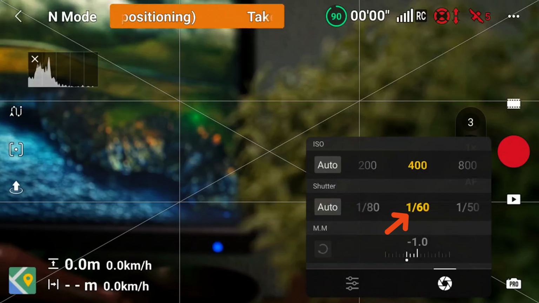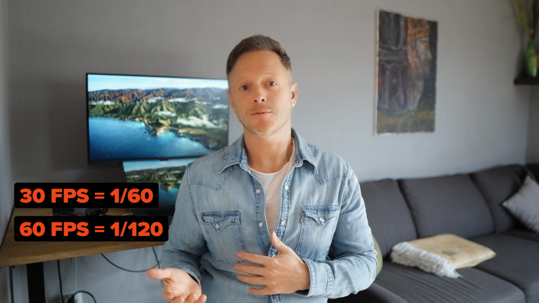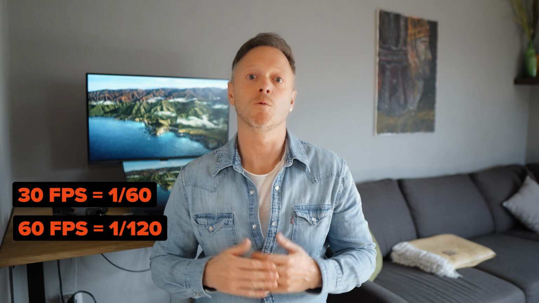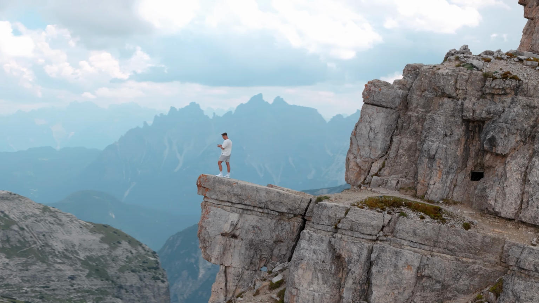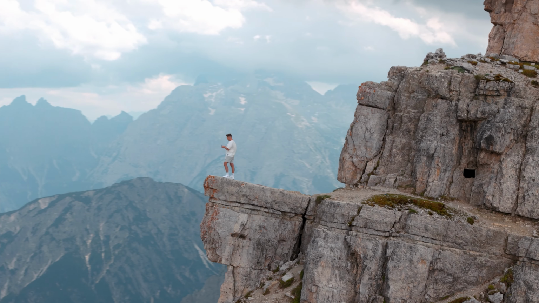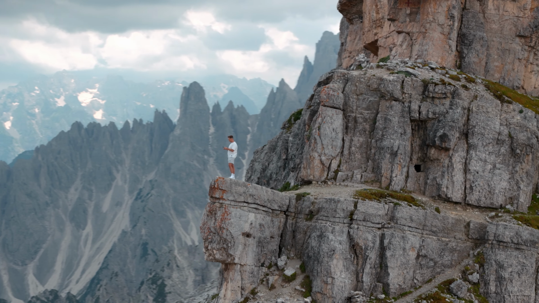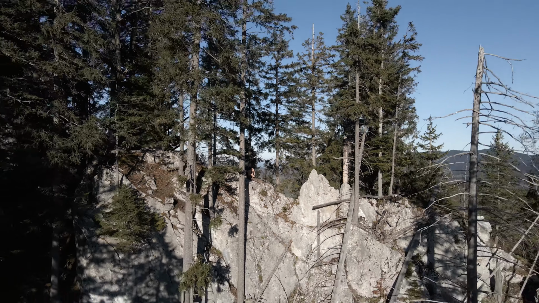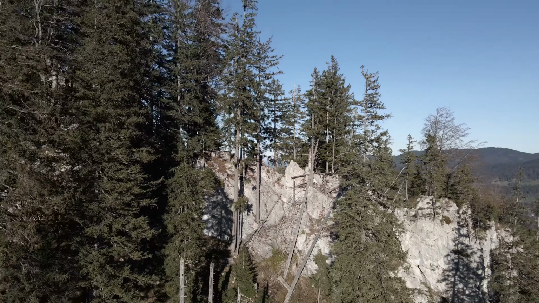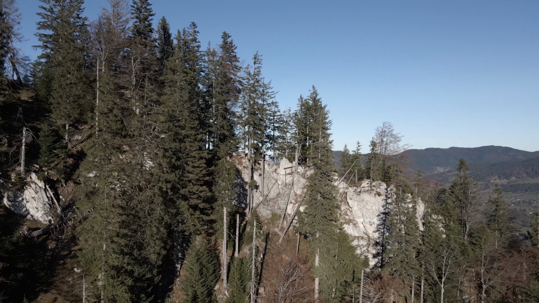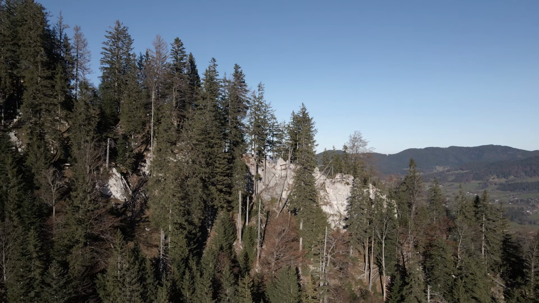Always choose a shutter speed which doubles your frame rate. In this case 30 FPS, and your shutter speed will be 1/60. If you shoot in 60 FPS, your shutter speed will be 1/120. This is necessary to receive a good motion blur in your videos. With a shutter speed which is too high, your videos can look choppy and unnatural. And with a shutter speed which is too low, your videos can appear with too much motion blur.